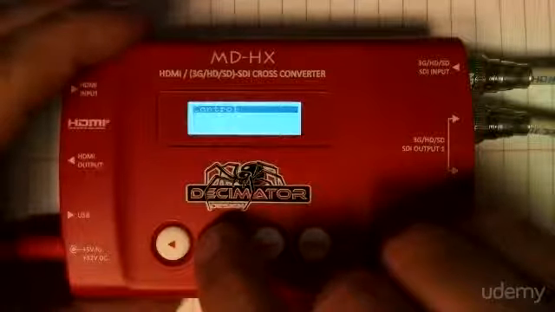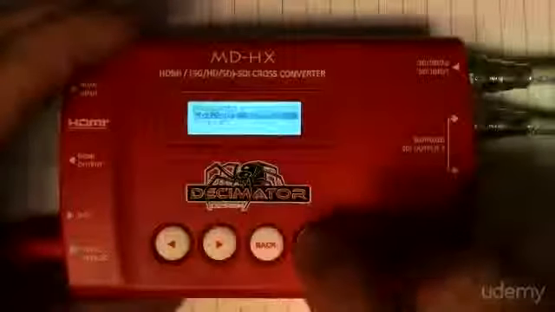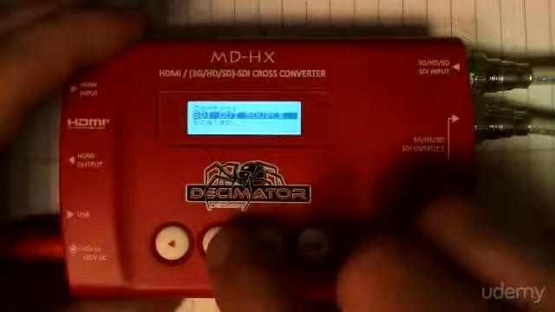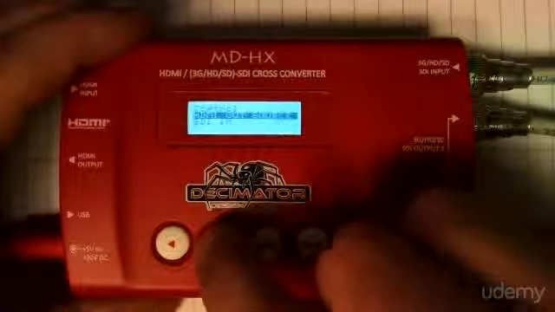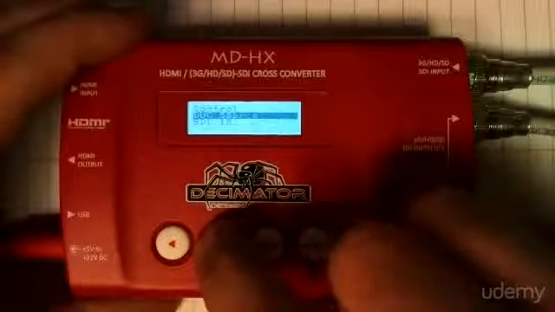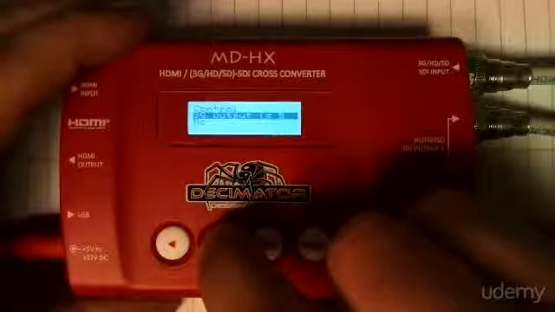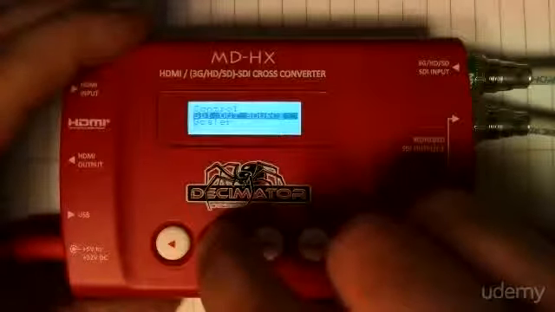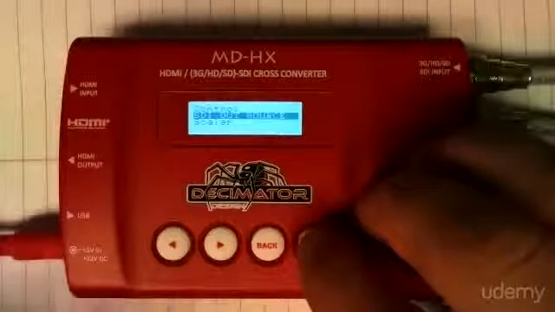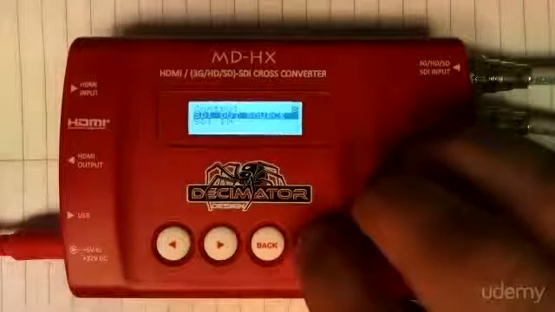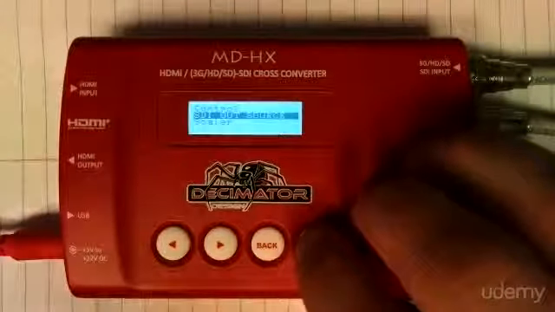So I am going to go to Control. I'm going to press Enter. I've already set this up, so all the options here are exactly what you're looking for. You want to have SDI out source. There we go. And you keep pressing enter until you see scaler, and that's what we're looking to do.